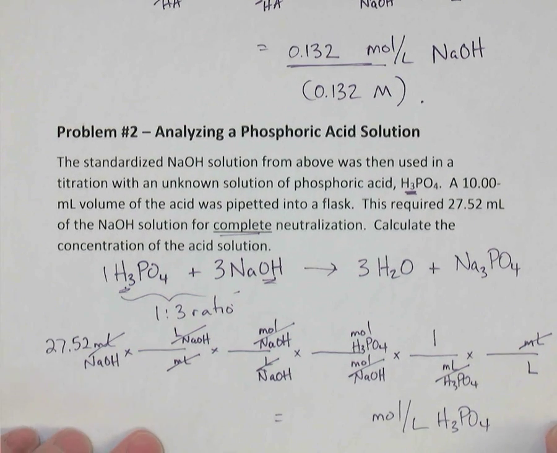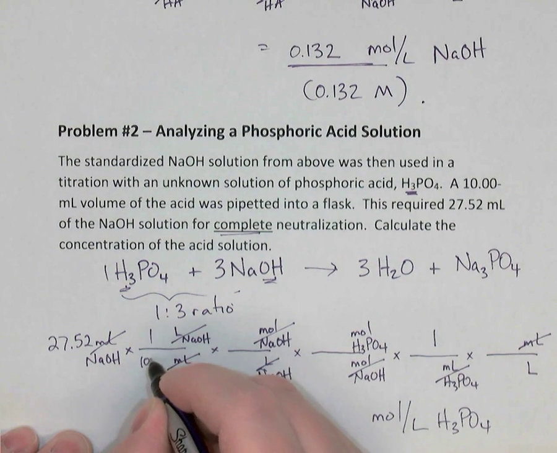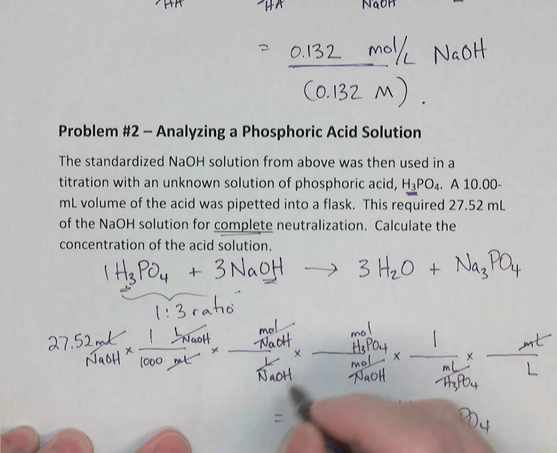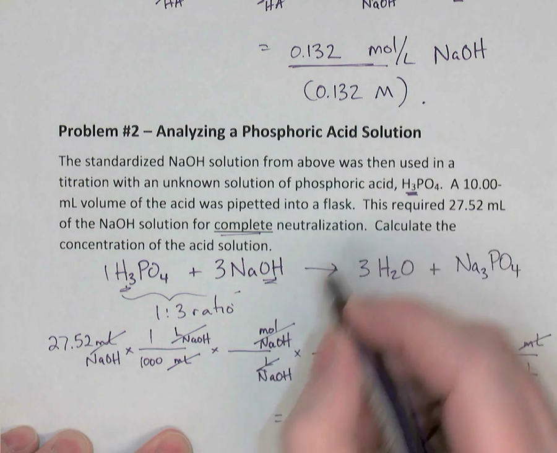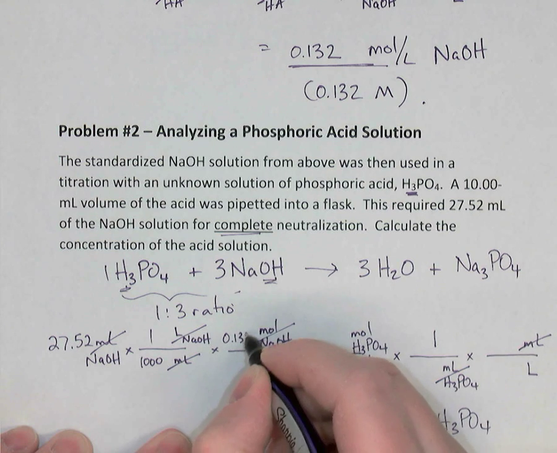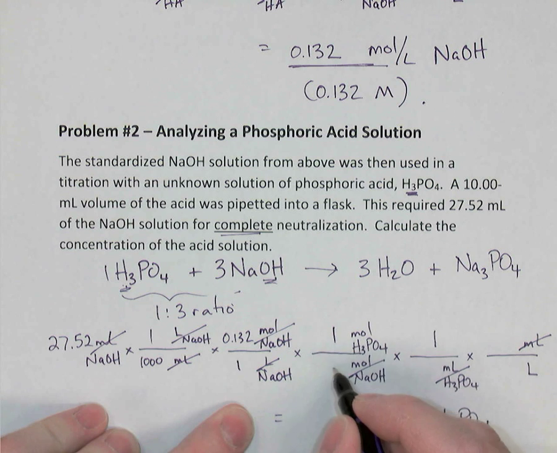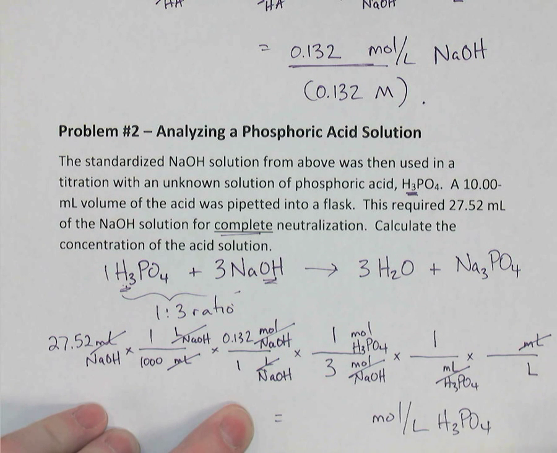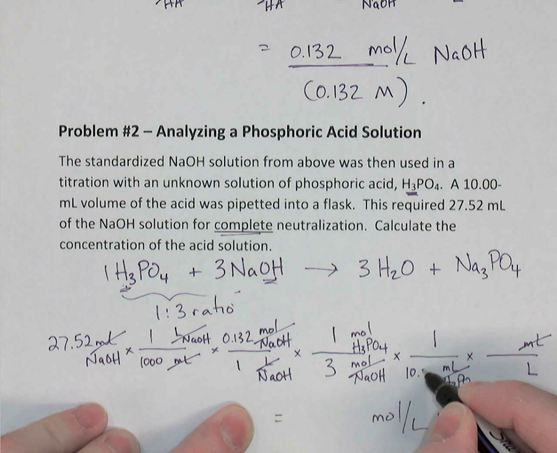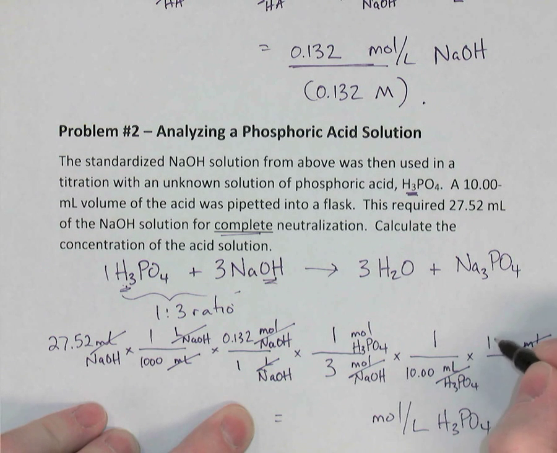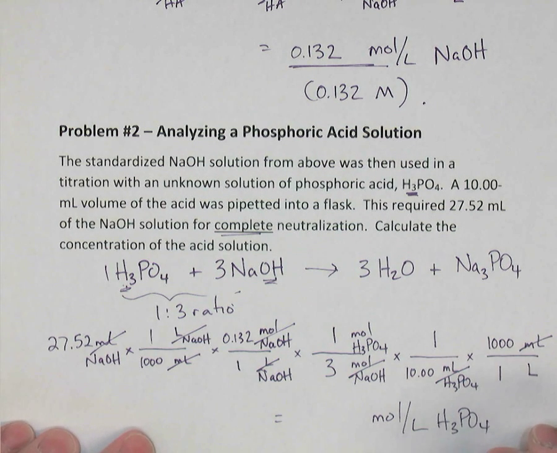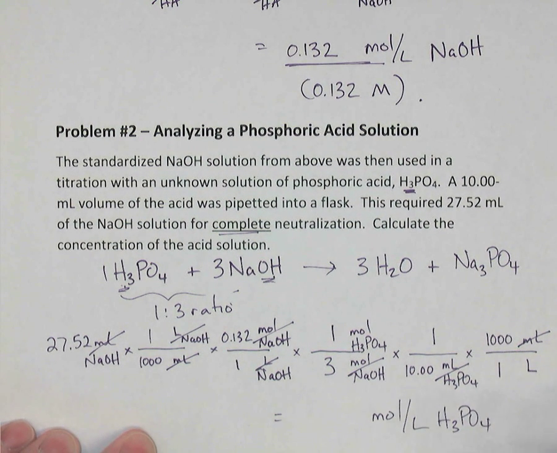So now let's put our numbers in. 1 liter is 1,000 milliliters. This is my concentration of base, which was 0.132 moles per liter. The mole ratio was 1 mole of acid for every 3 moles of base. The volume of acid was 10.00 milliliters, and again there's 1,000 milliliters in a liter. Alright, so now grabbing a calculator and evaluating this, you might notice right up front that the thousands cancel out, so you can omit those if you want.